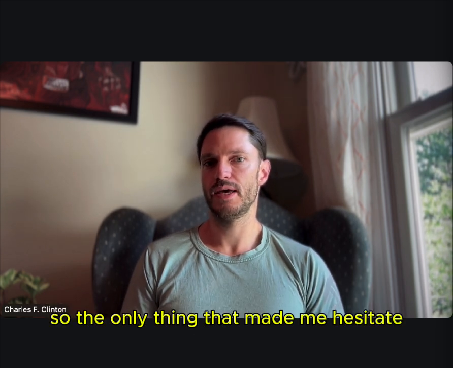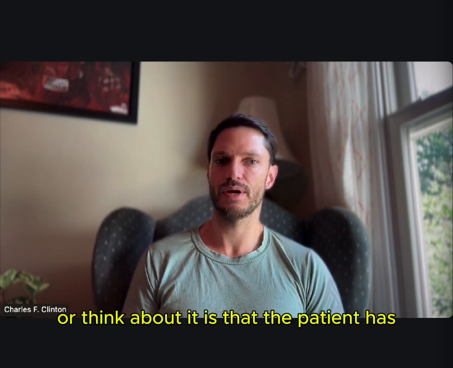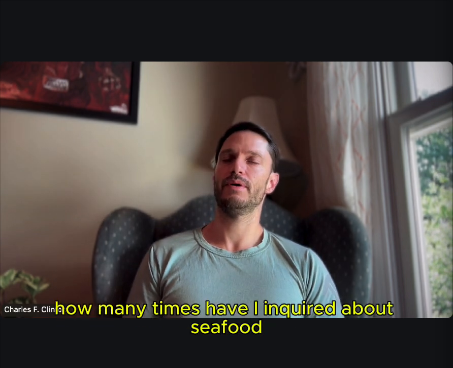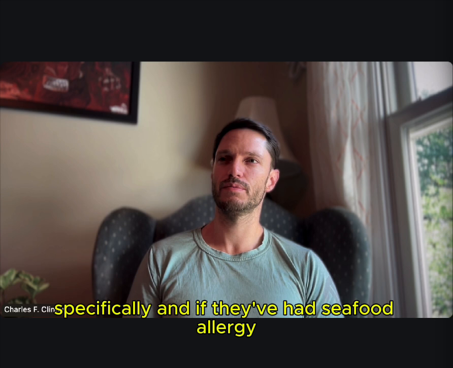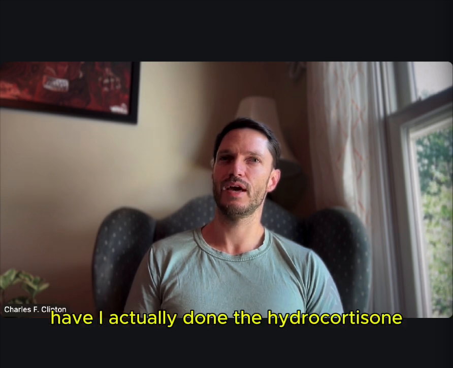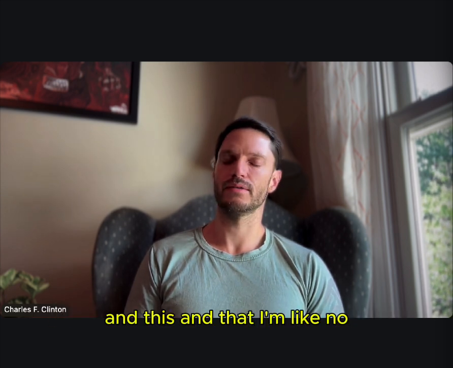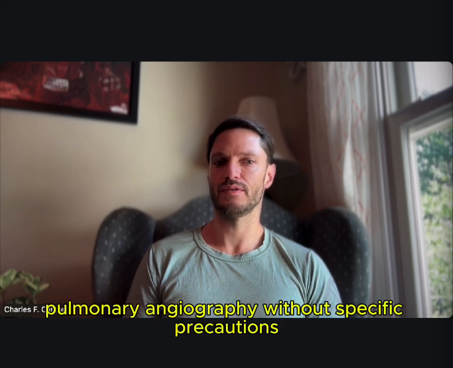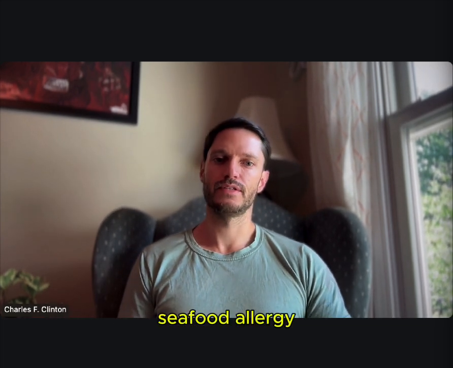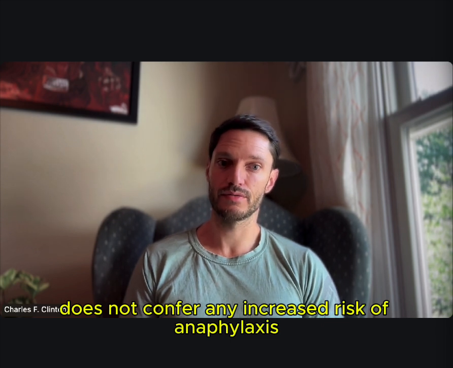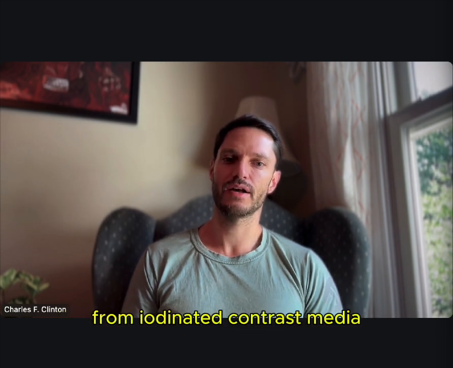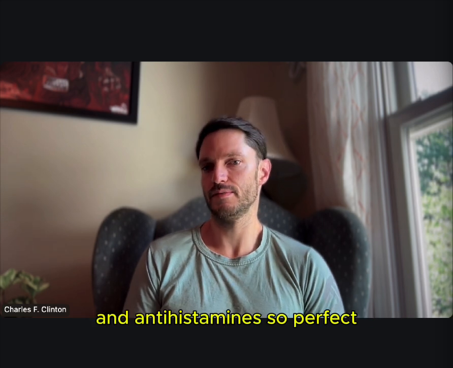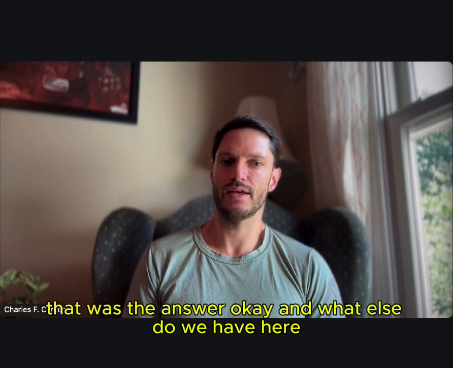So the only thing that made me hesitate between these two options is that the patient has a history of hives after eating seafood. So then I thought to myself, how many times have I inquired about seafood specifically? And if they've had seafood allergy, have I actually done the hydrocortisone and this and that? I'm like, no, no. So probably the answer is CT pulmonary angiography without specific precautions. That was the right answer. Seafood allergy does not confer any increased risk of anaphylaxis from iodinated contrast media and does not necessitate pretreatment with glucocorticoids and antihistamines. So, perfect. That was the answer. Okay.